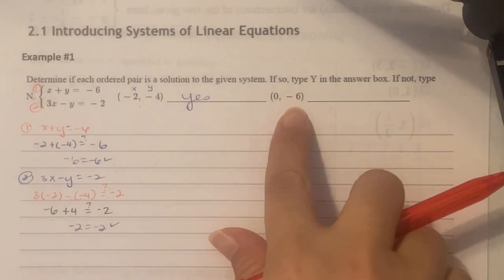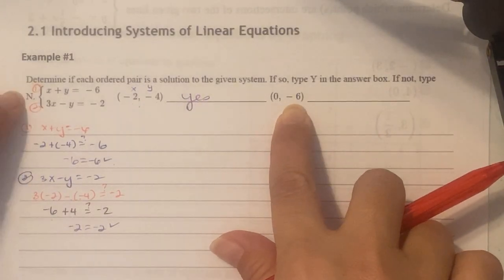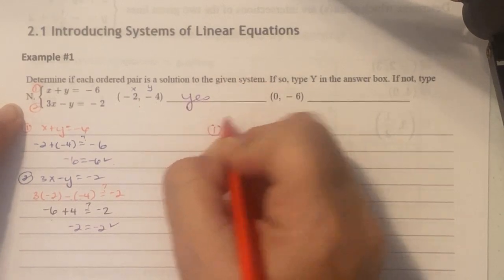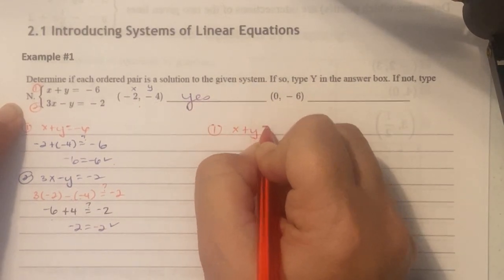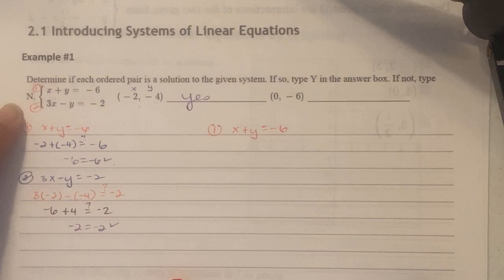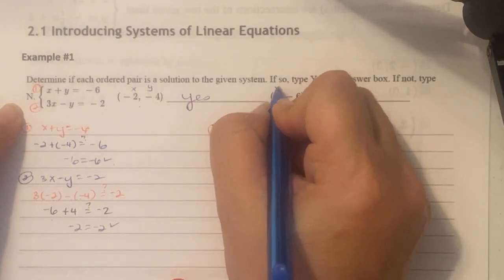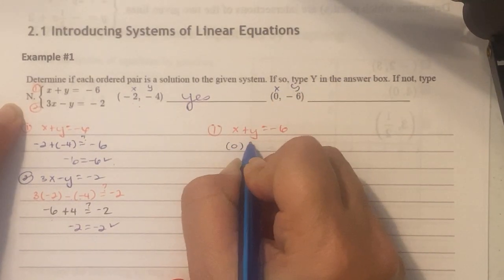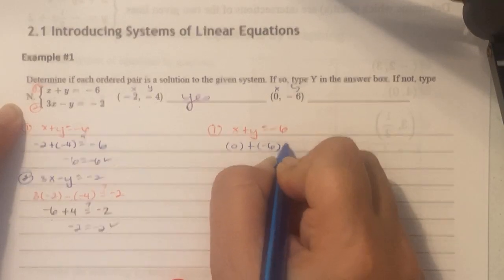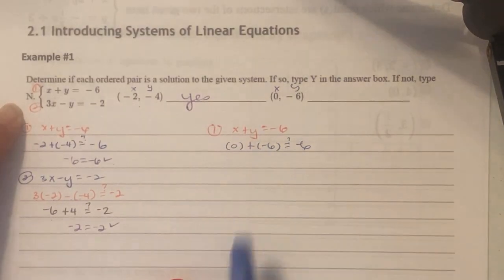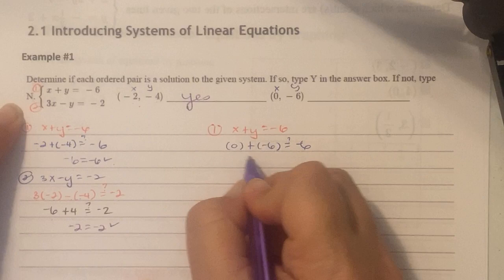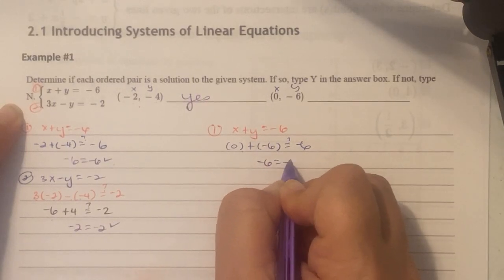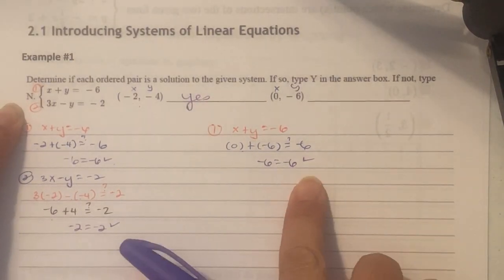Okay, we continue with the second ordered pair. They want us to test, again, equations 1 and 2. I'm going to start with equation 1. x plus y equals negative 6. This is x and this is y, so 0 plus a negative 6. Does that equal negative 6? 0 plus negative 6 is negative 6. It worked for the first one. That's why I put a check mark.